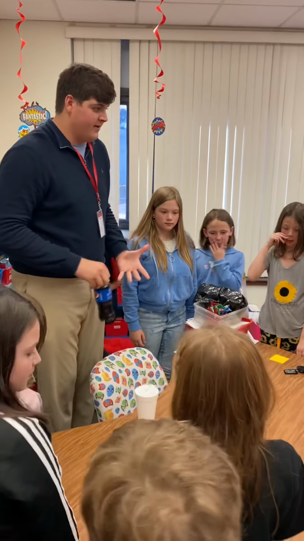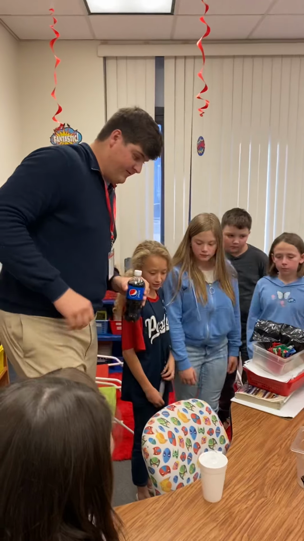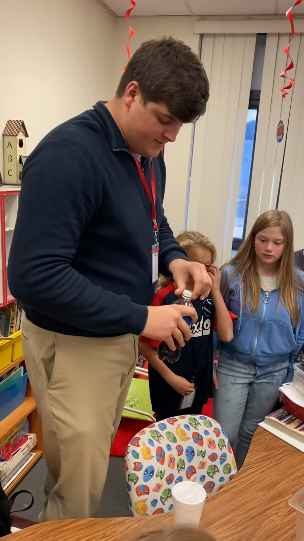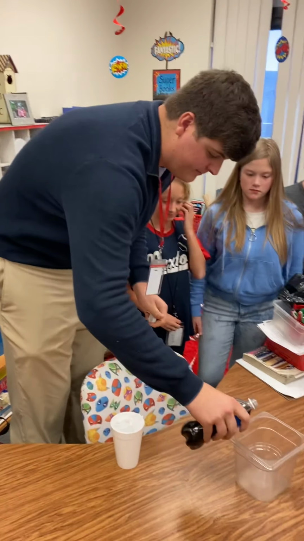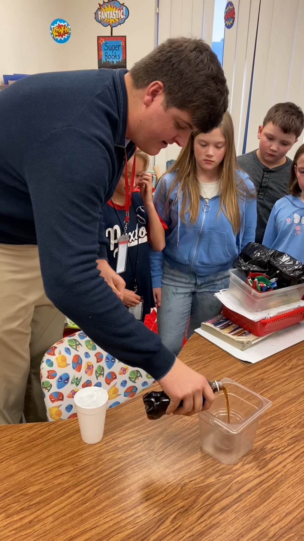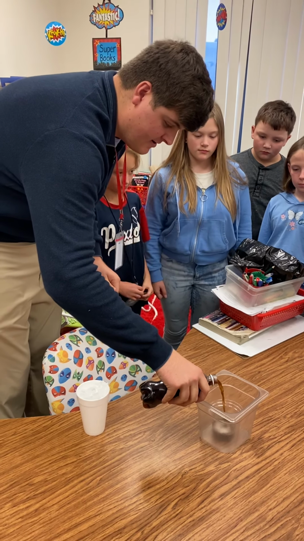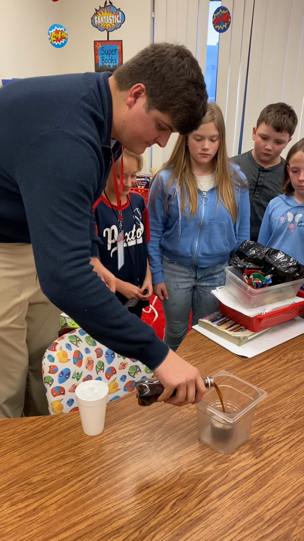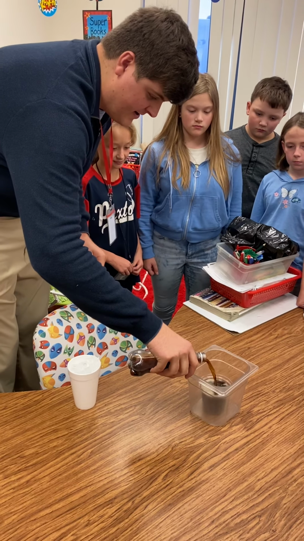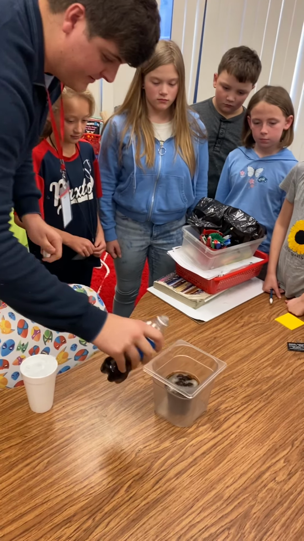So today we're going to be talking about volume and how solids can change the volume of a liquid. So I'm going to add Coke to this cup. I'm going to fill it up as high as I can. Now when I add this ice, can anyone tell me what they think might happen?